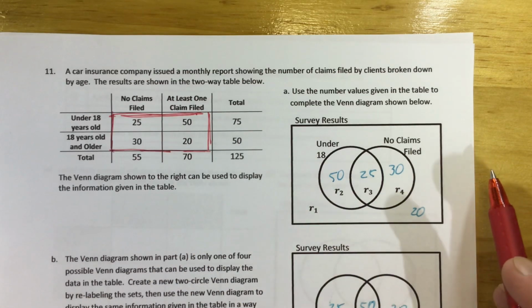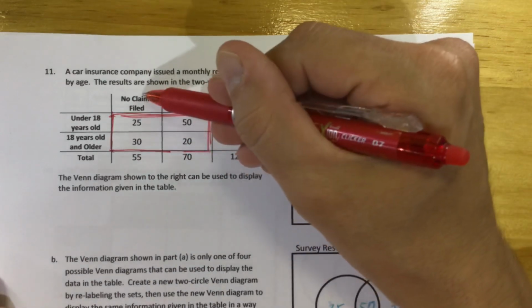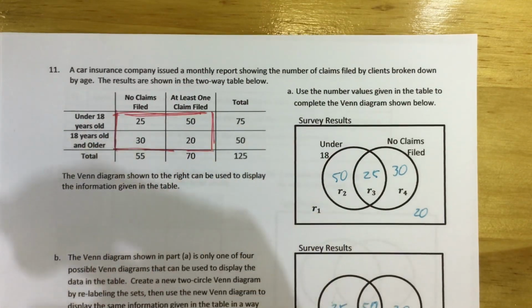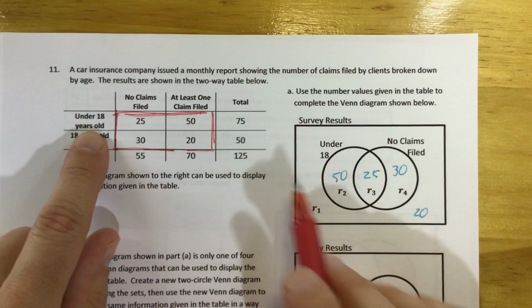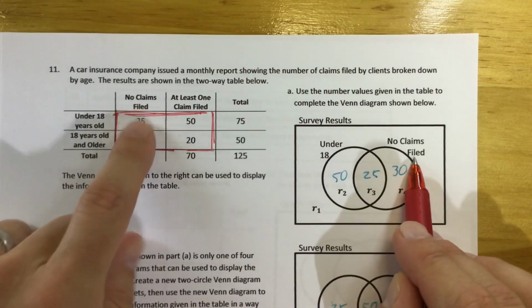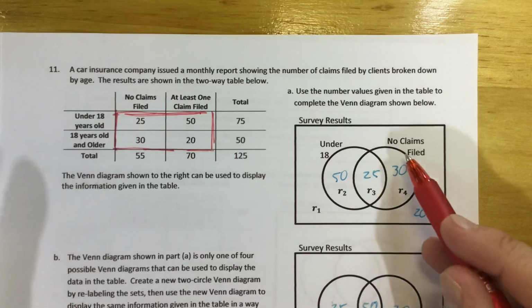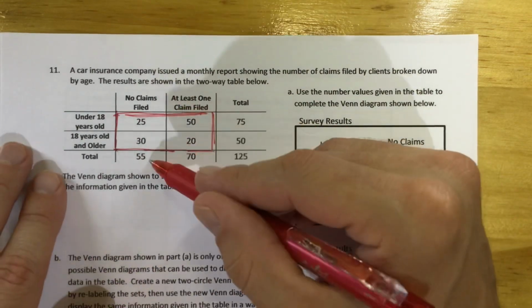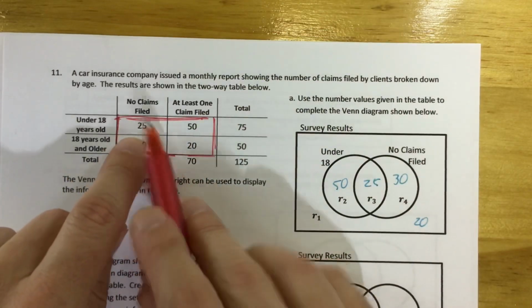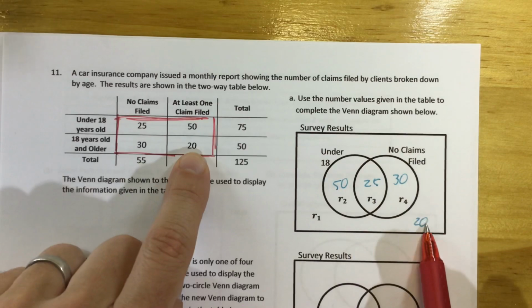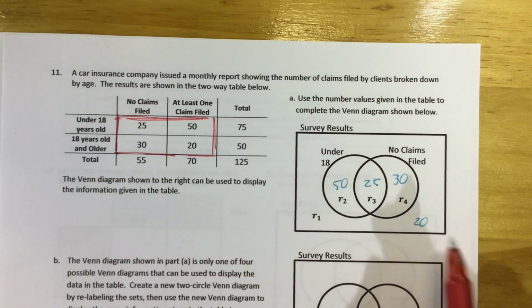Hopefully the way it is drawn, the first column and the first row are going to represent the circles, right? So under 18, there it is, no claims right there. So not quite the affirmative as I said before, but we do have it matching the first column, which means that the 25 goes to the overlap, the 20 is going to go to the outside area. Check, check, you've got both of those.